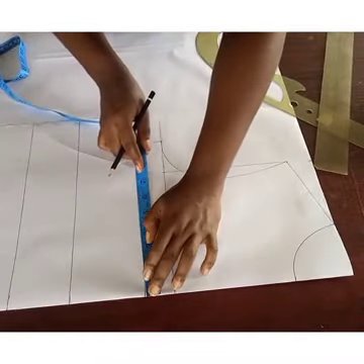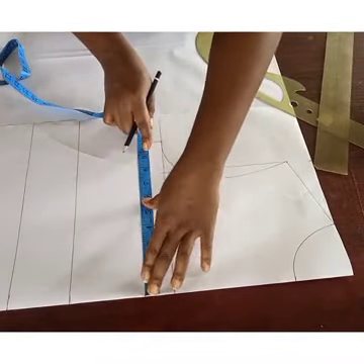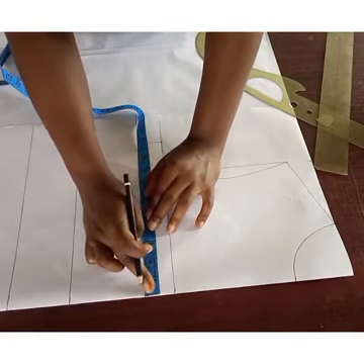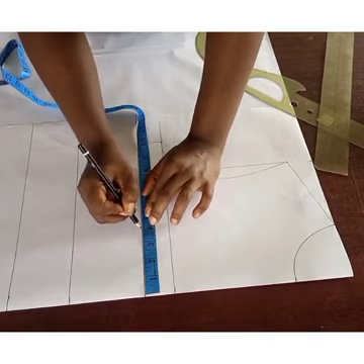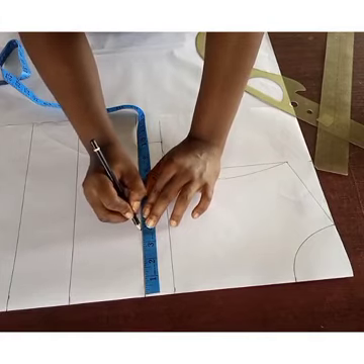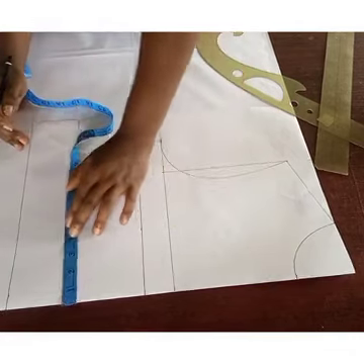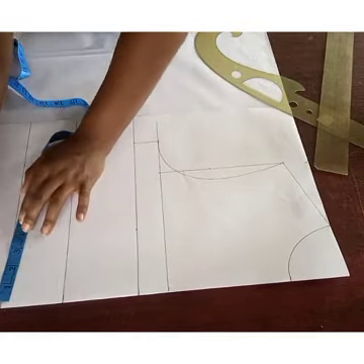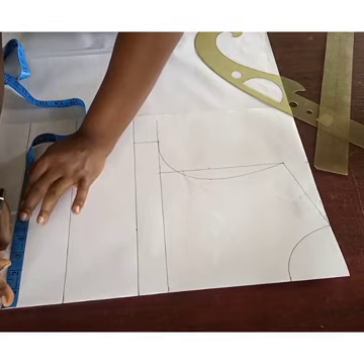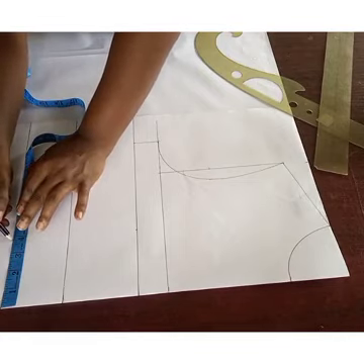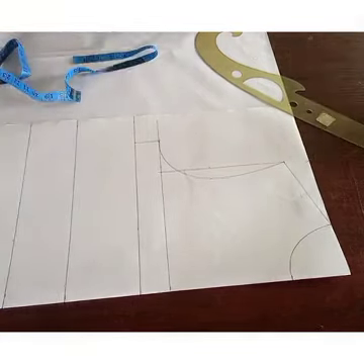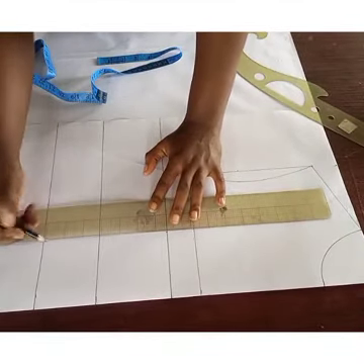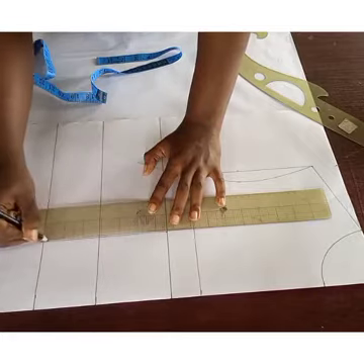So from this bust point I'm going to mark my bust span, nipple to nipple divided by 2. I have 7.5 divided by 2, and that will give me 3.75. I'll mark it on the under bust, 3.75. Okay, I will just take it to the waistline so that we rule it across, up, 3.75. That is bust span divided by 2. No allowance is added to it because we are creating a pattern here.